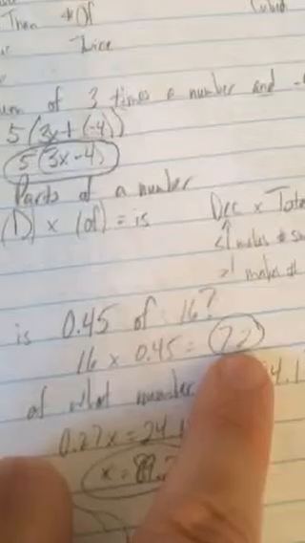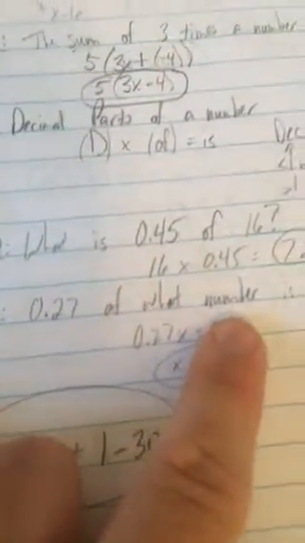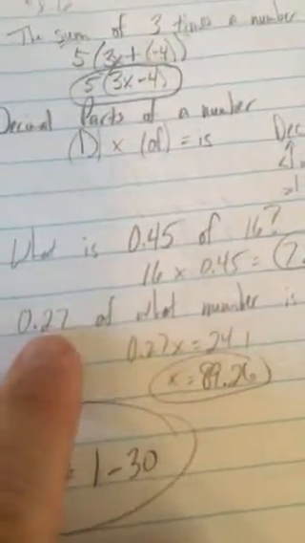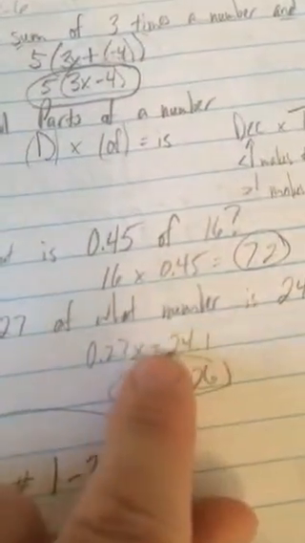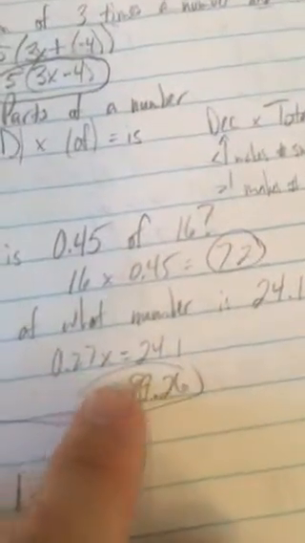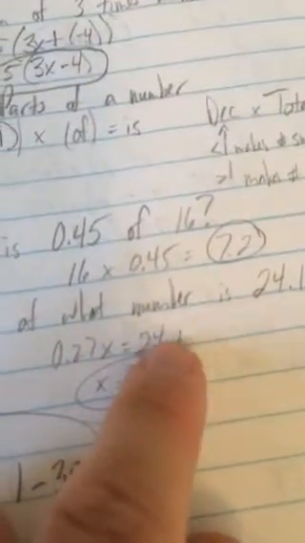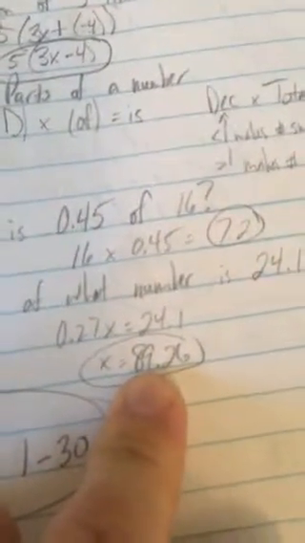Again, my answer is smaller because I'm taking less than 1 of the original amount. Okay, 0.27 of what number? Of means multiply, so 0.27 times x would be my equal sign, 24.1. So to solve this, I would divide by 0.27, and 24.1 divided by 0.27 would give me approximately 89.26.